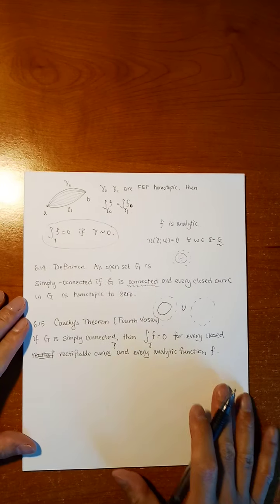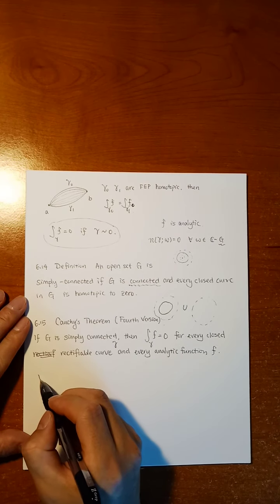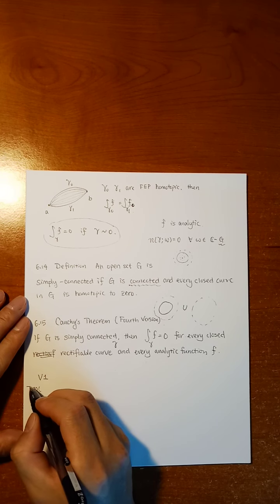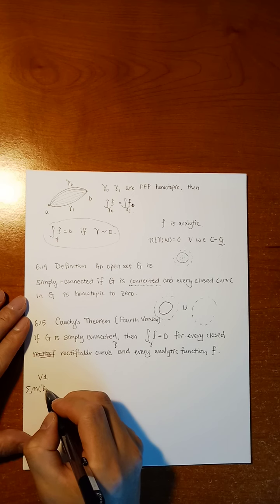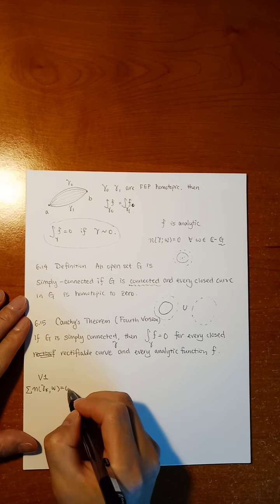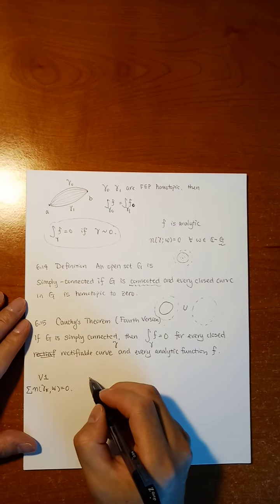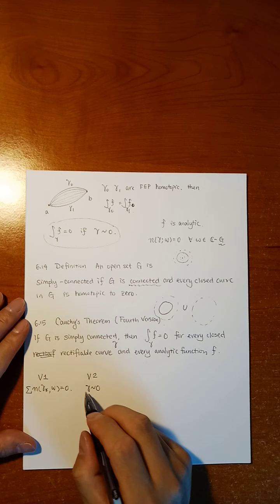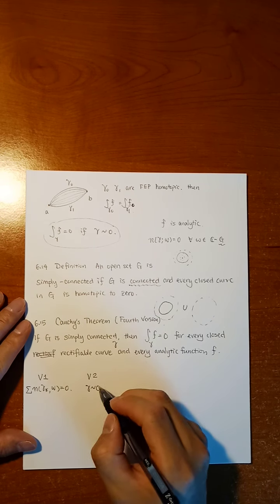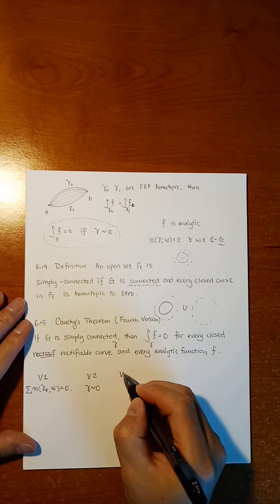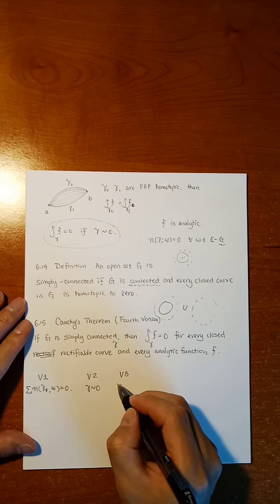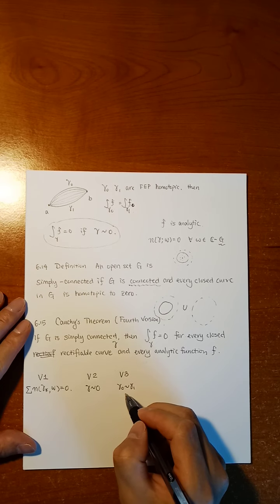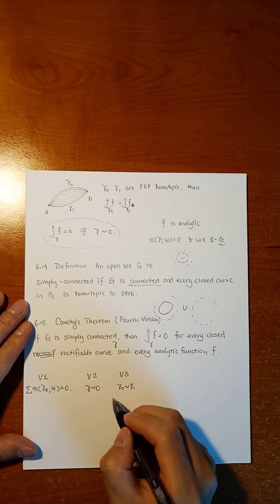So we have four versions. Version 1 uses the winding number: the sum of the winding numbers of gamma k with respect to w equals 0. Version 2 requires gamma to be homotopic to 0, but we didn't prove it directly. We proved version 3: if gamma 0 is homotopic to gamma 1, both closed rectifiable, then the integrals are equal.